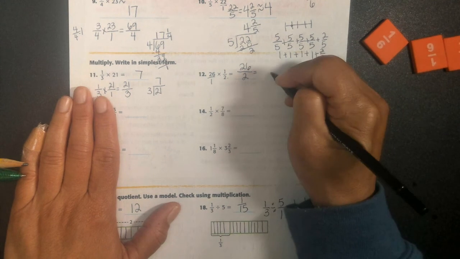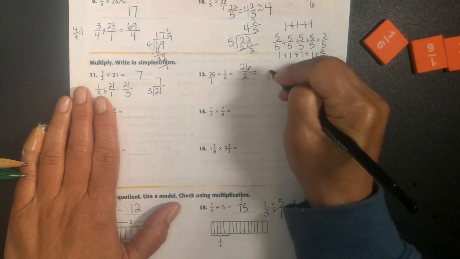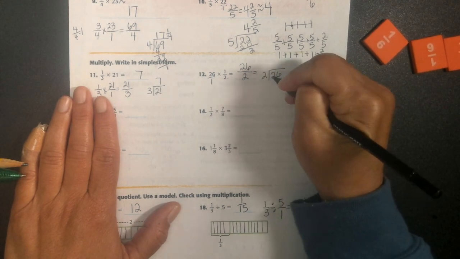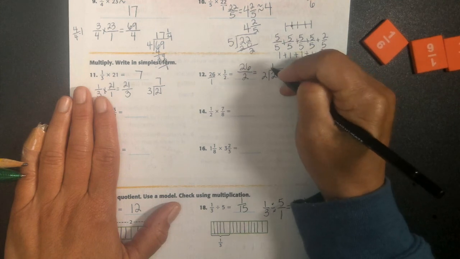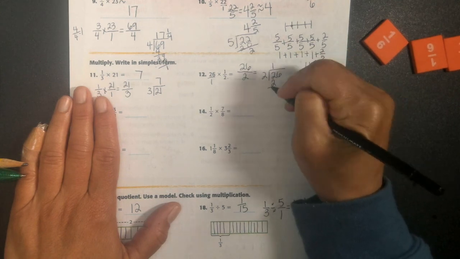All right, so I'm going to take 26 and divide it by 2. Can 2 go into 2? Well, yes, it can. One time. 1 times 2 is 2. I subtract, I get 0.